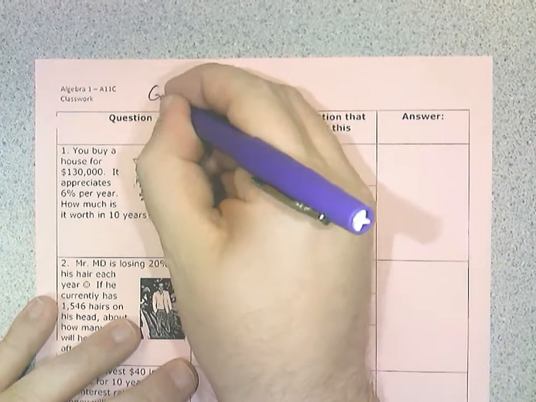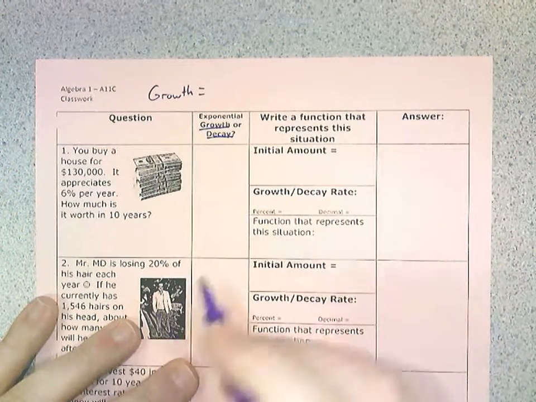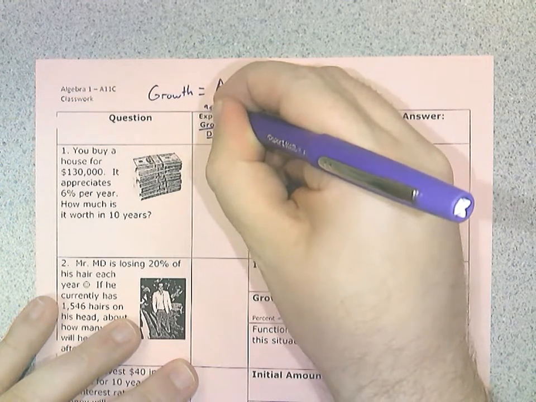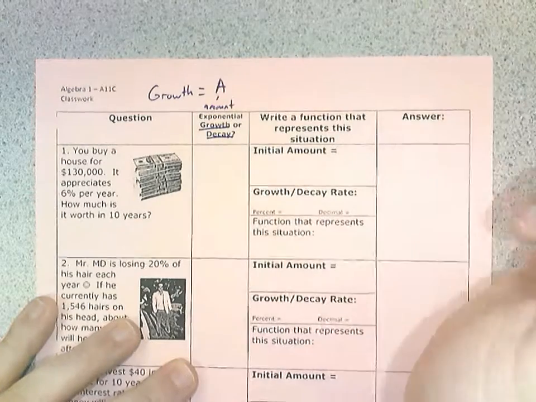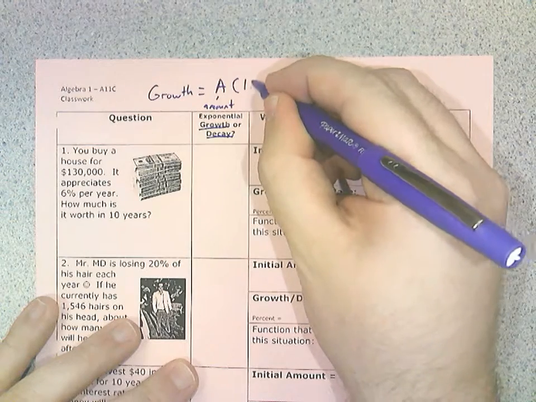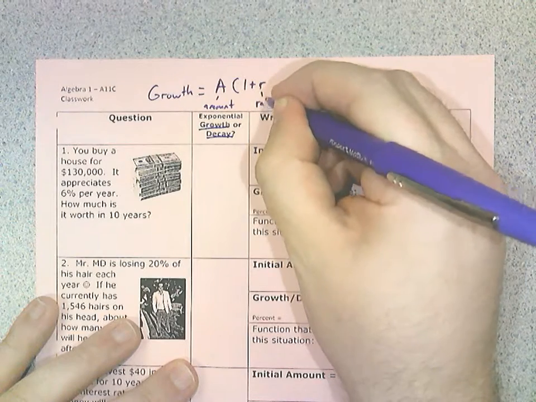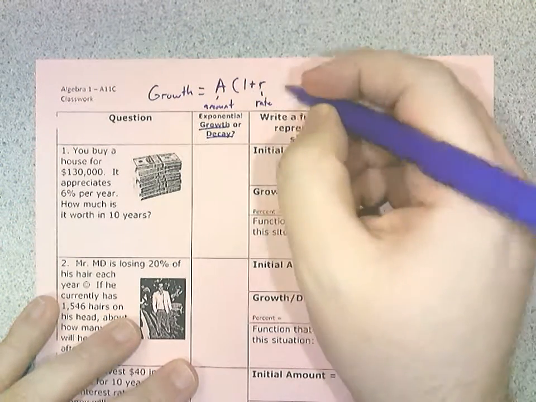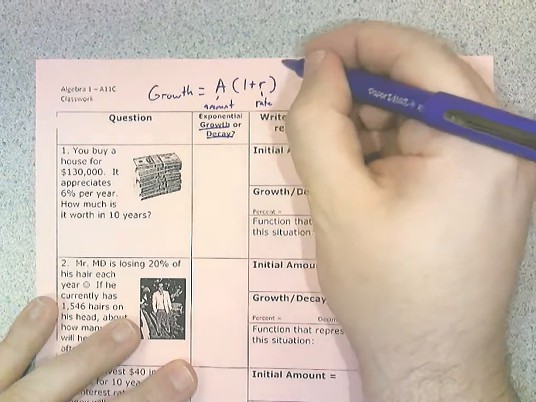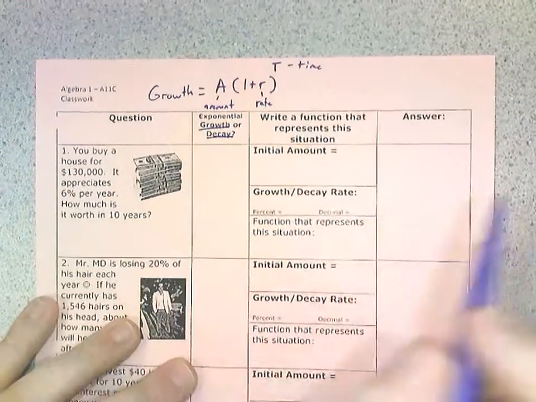If it is growing over time, the formula we're going to use is our starting amount, which I'll just call A here. So that's our starting amount. And then we multiply that by 1 plus our r, or rate, at which it is increasing. This is usually some kind of percentage. And then we raise that to the power of t, which stands for time. Okay, so that's the formula we're going to use for growth.